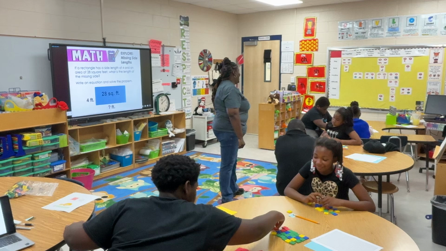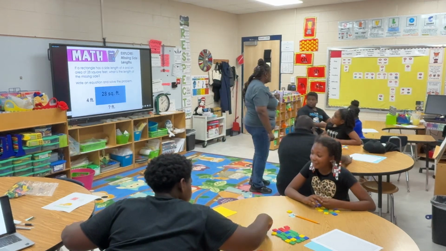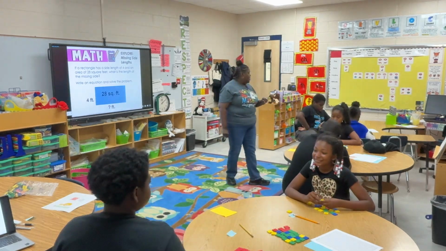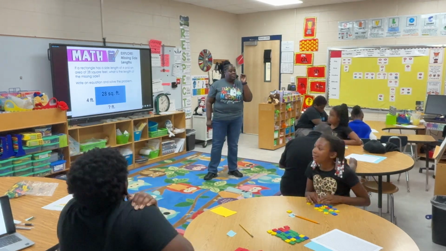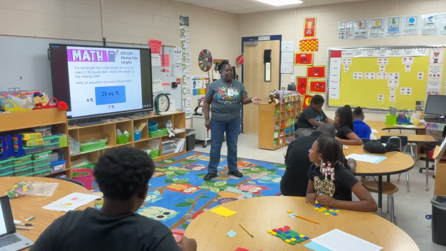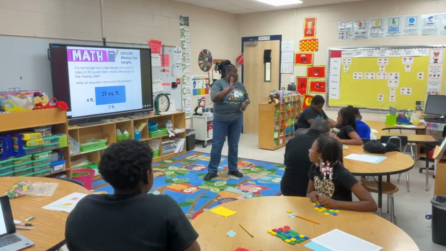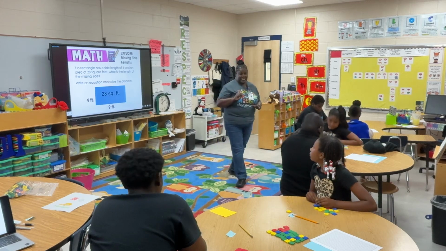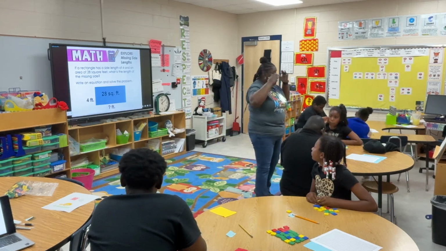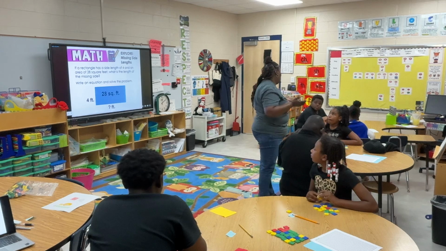Now how many do I have? 28. Okay. So does everyone see that I have 28 square feet and I have 7 rows of 4? Does everybody see it? Yes. Okay, does it make sense now? So if you know your multiplication, it's really easy to multiply your rows and columns.